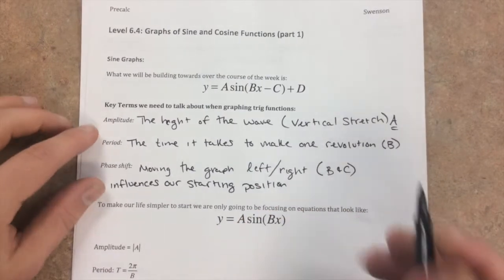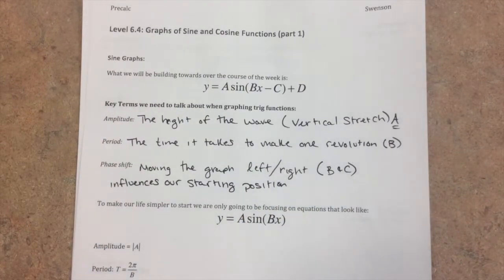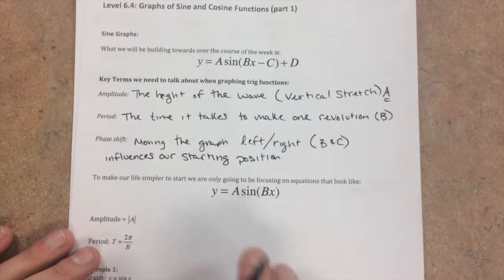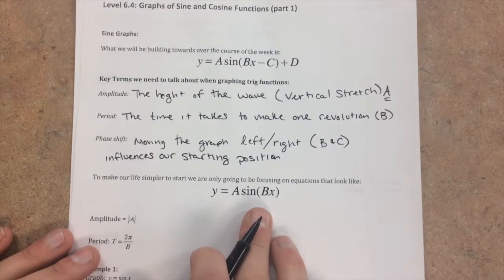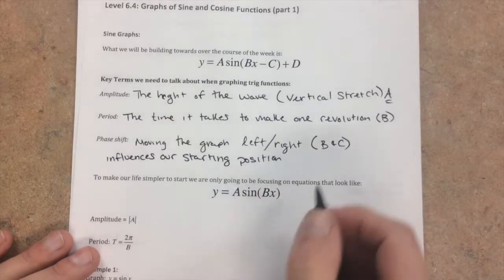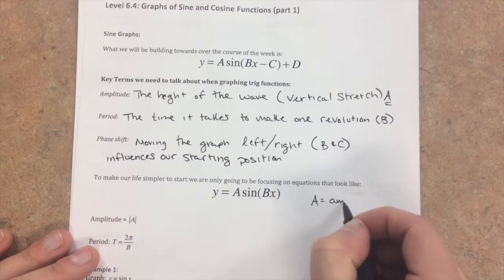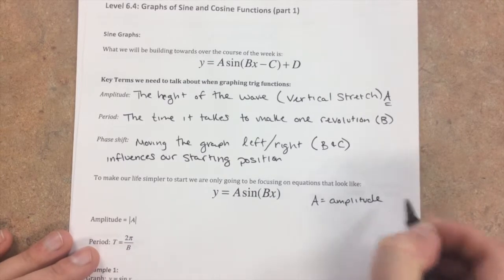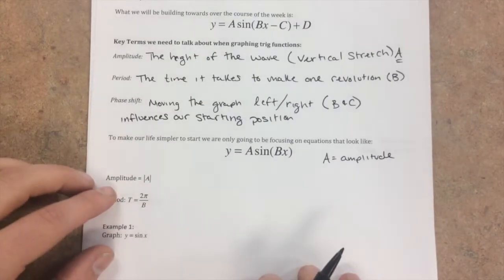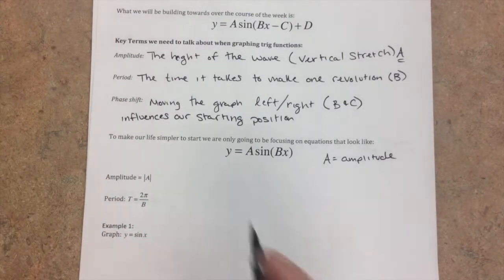So we've got amplitude, we've got period, and we've got phase shift. To make our lives a lot simpler to start with, we're only going to be focusing on equations that look like y equals a sine b of x, where a is the amplitude. And when we talk about amplitude, we're actually talking about the absolute value.